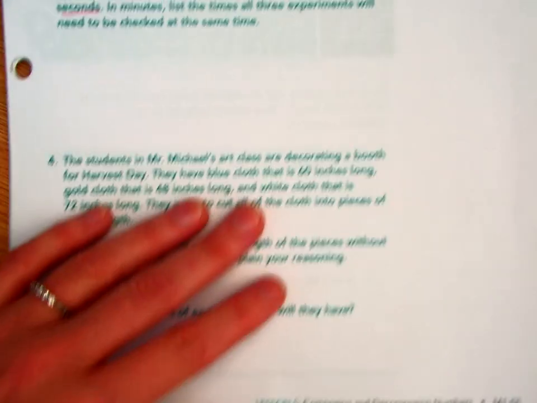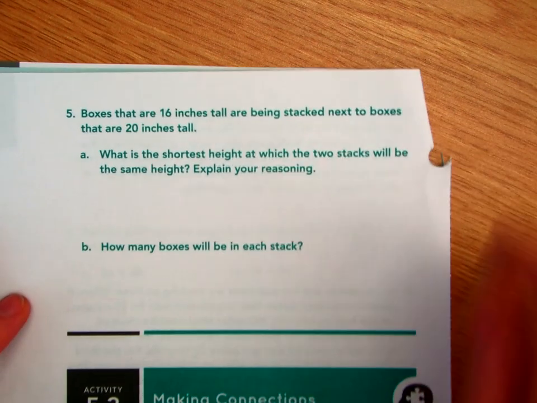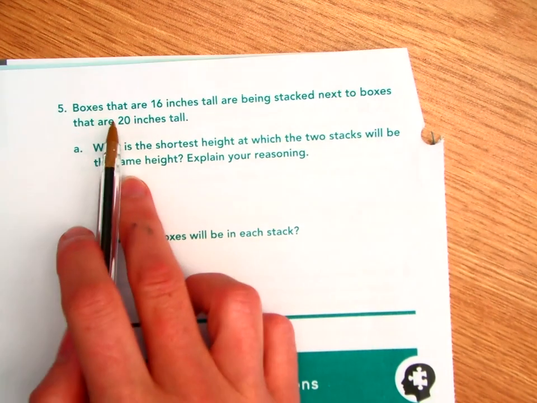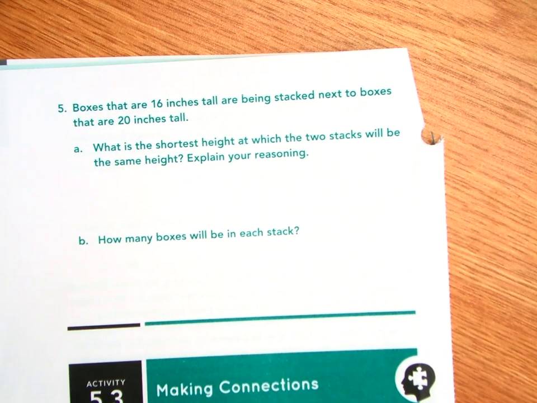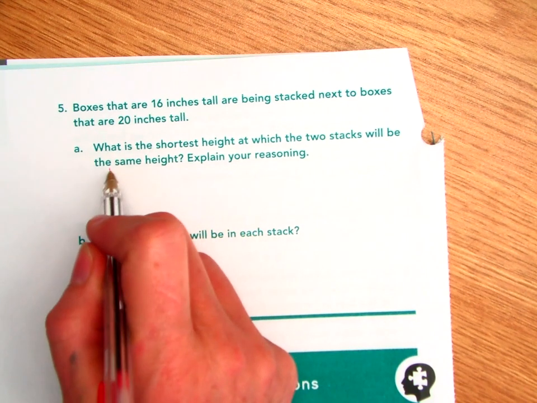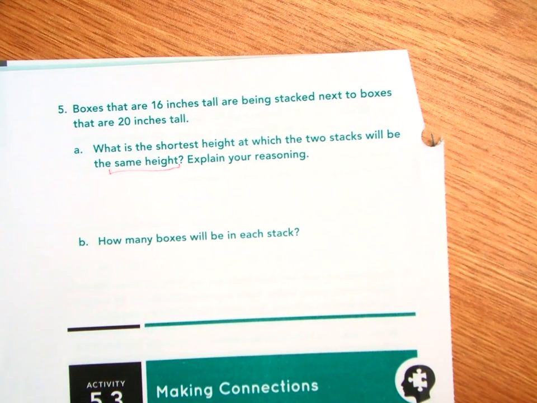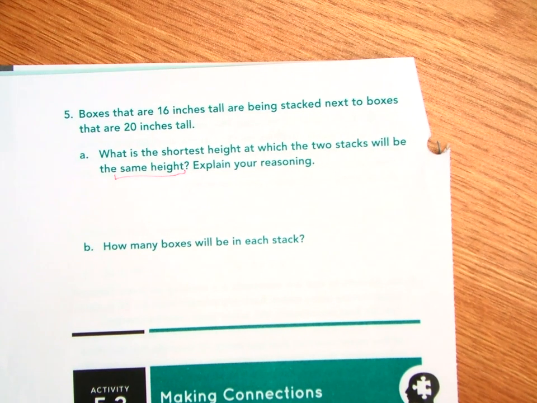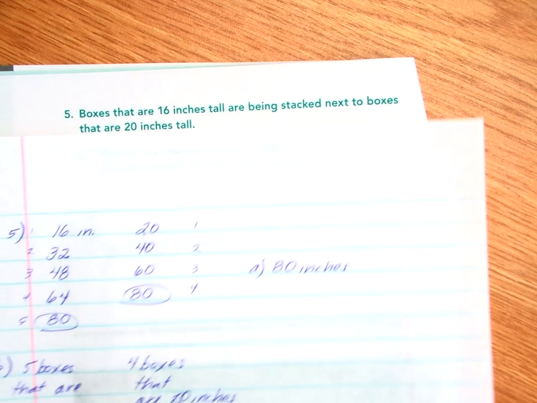One more question. I actually felt like they saved the easiest for last. Boxes that are 16 inches tall are being stacked next to boxes that are 20 inches tall. What is the shortest height at which the two stacks will be the same height? Well, they're stacking them. So it's like this repeated process going on. So I'm imagining it's going up, up, up, taller. Well, things that go up, up, up are multiples. So that is exactly what I did.